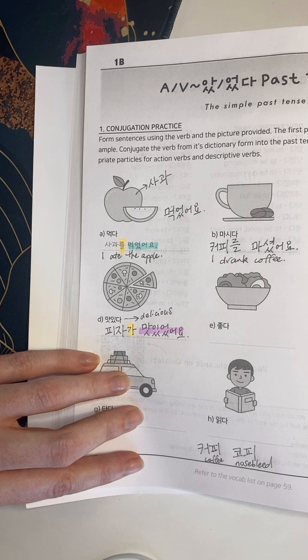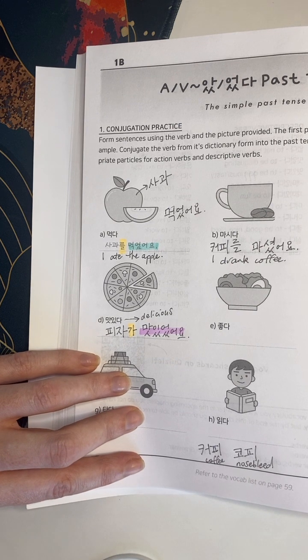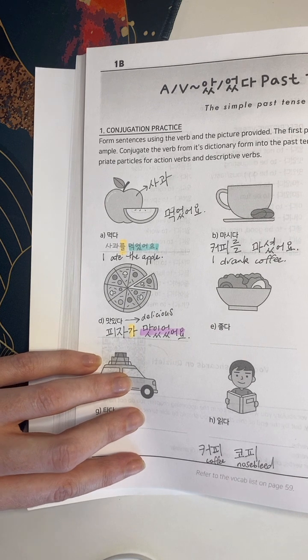Particles also connect subjects. So if you're saying, I am doing this, how you know that you're the one doing the action is because of the particle you use. And it also connects nouns to description. So if you want to say, my flower is pretty, the way you connect the verb pretty to flower also uses a particle. So I hope that kind of helps.